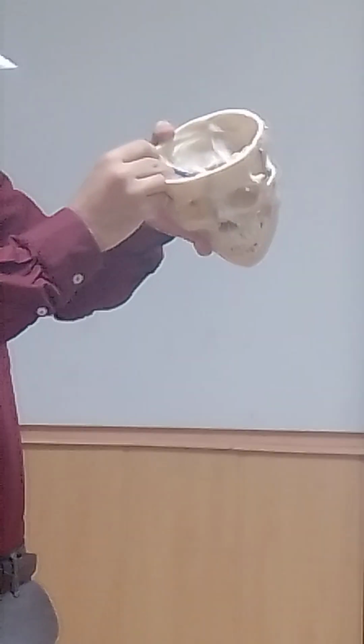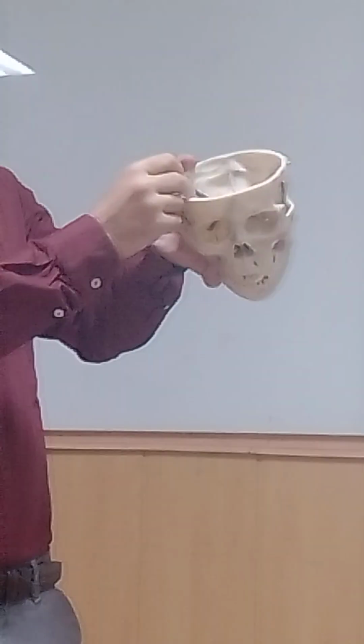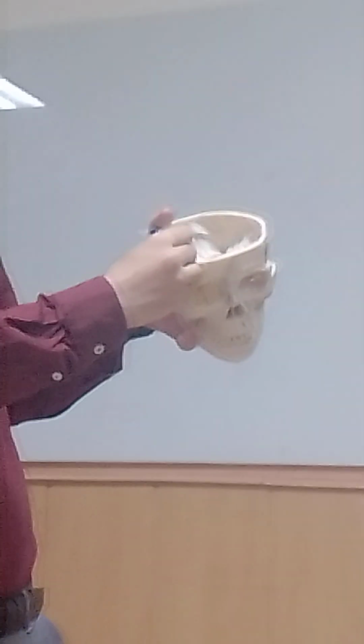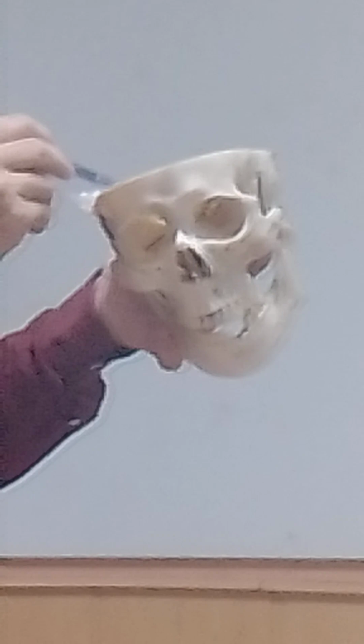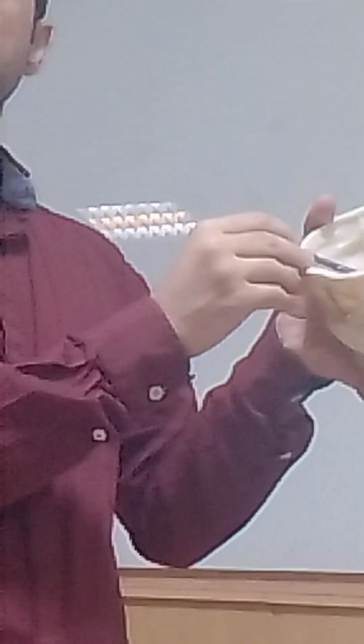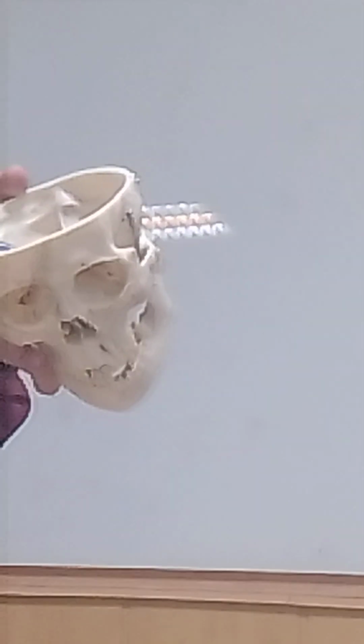It is the apex of the petrous part, the foramen lacerum. Yes, foramen lacerum. Just lateral to the foramen lacerum, you can see a small fossa, the site for location of the trigeminal ganglion. It is named the trigeminal impression.